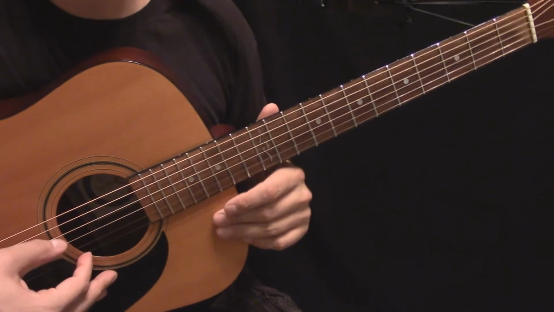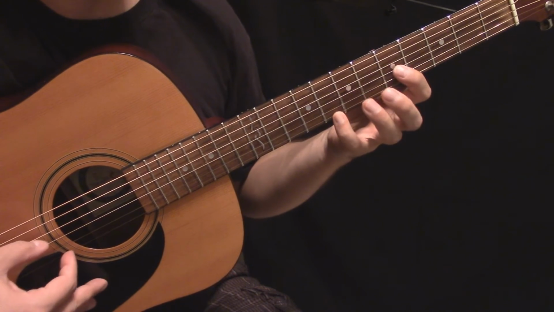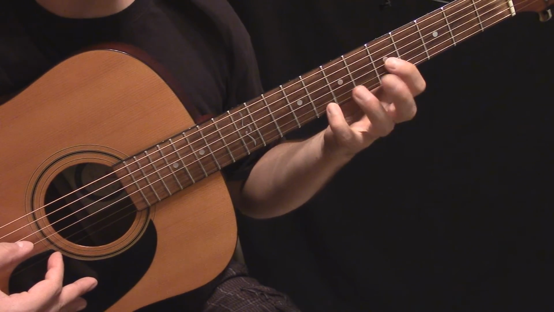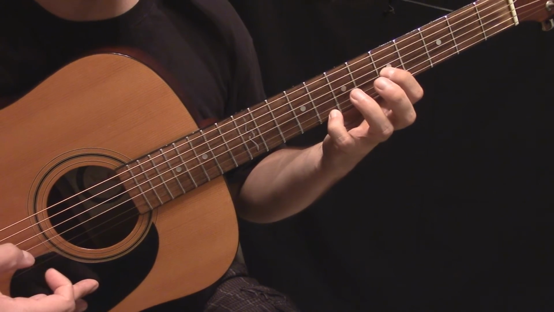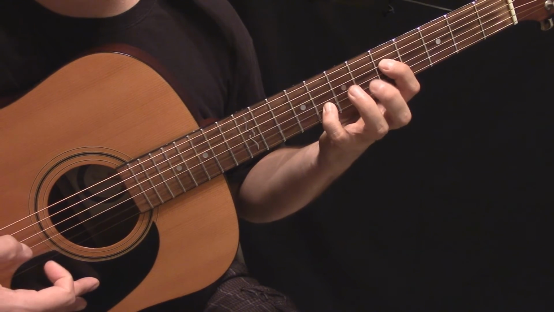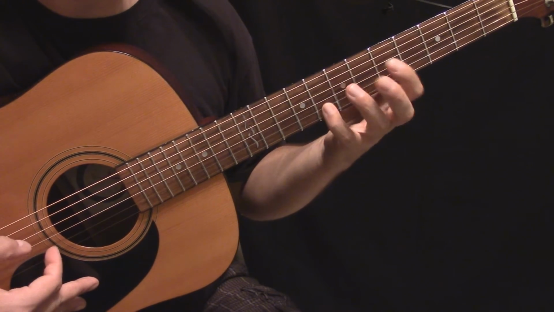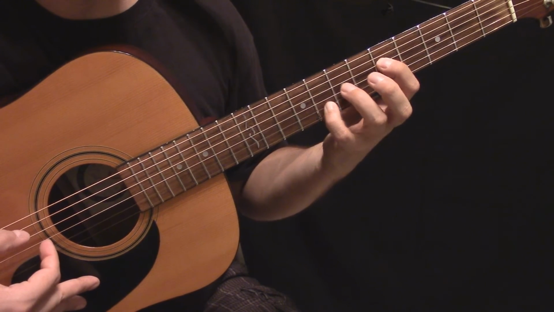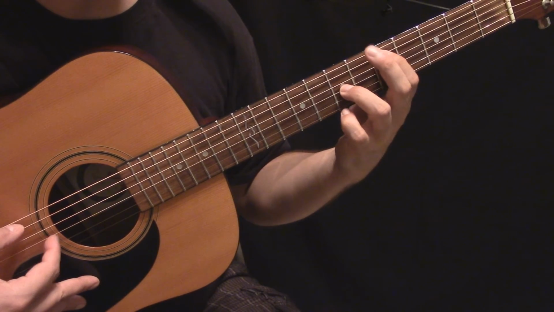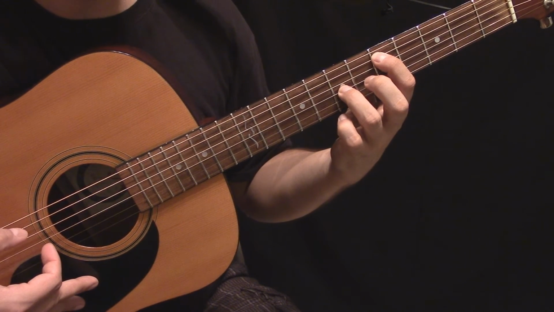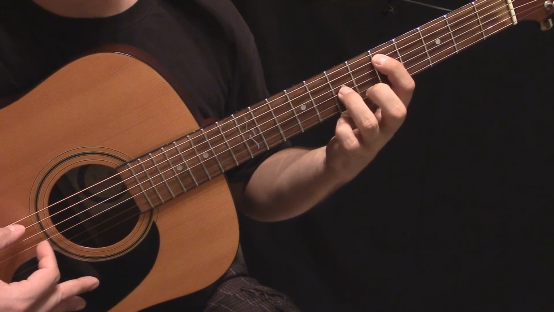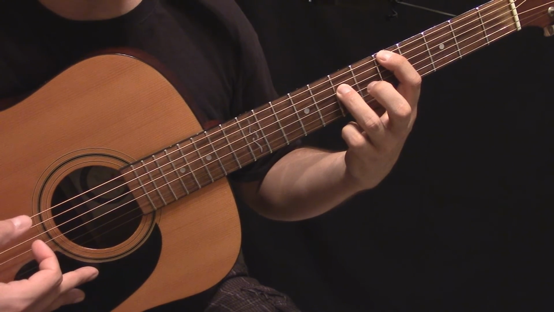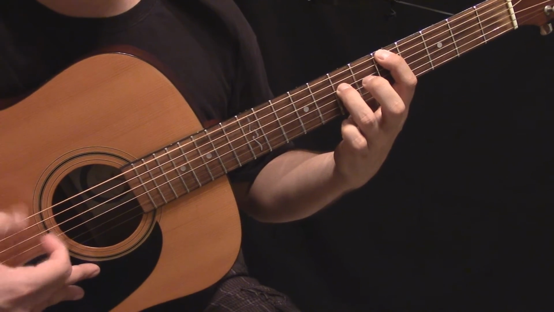So let me just go over some of these octave shapes real quick so you can use them as a tool. There's an octave from the 1st to the 3rd string. It's 2 strings apart and 3 frets apart. Same as from 2nd to 4th. Now when you want to go from 3 to 5, it's 2 strings apart and 2 frets apart. Same when you go from 4 to 6.